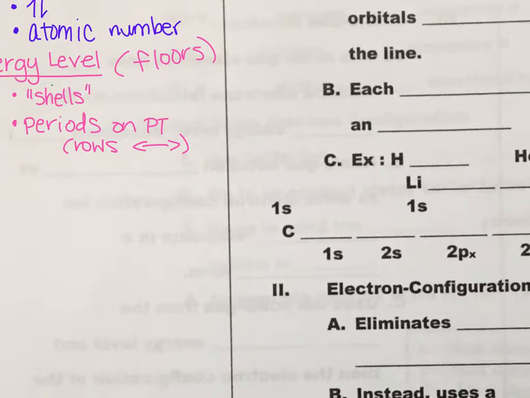The next thing that we're going to write is sublevels. Where or what was giving us the sublevels? The sunny room. Yes, good. The type of room. You had sunny rooms versus pink rooms, right?